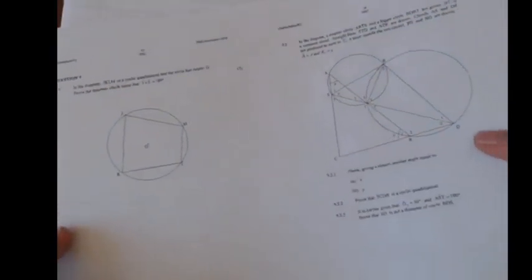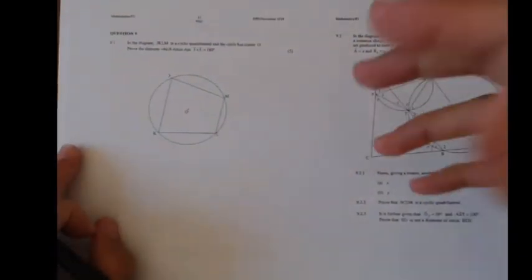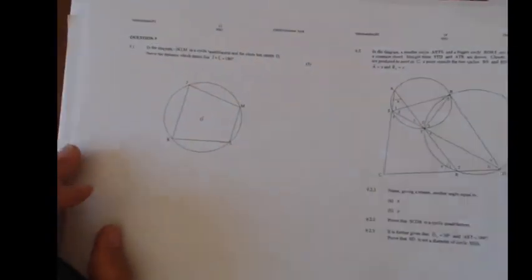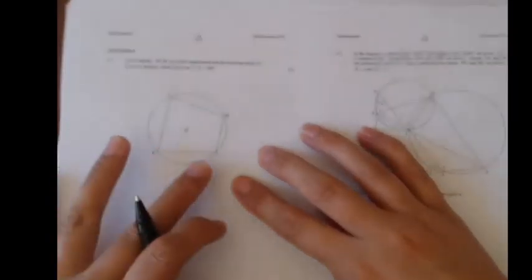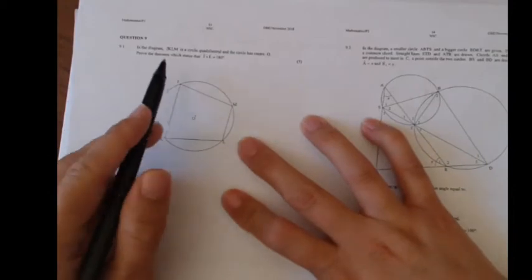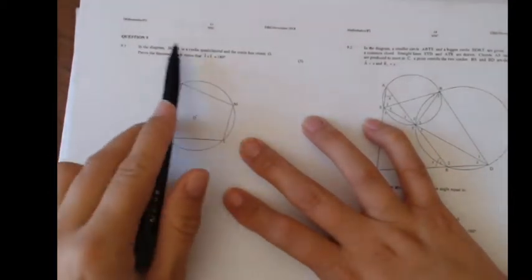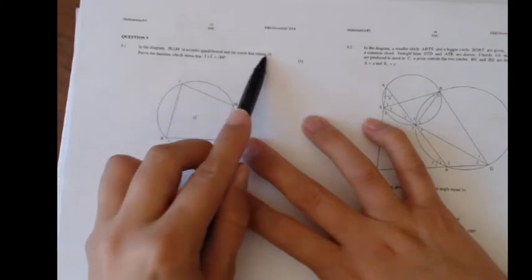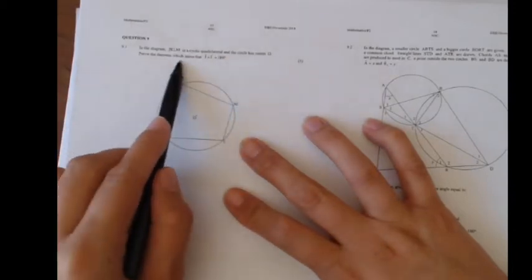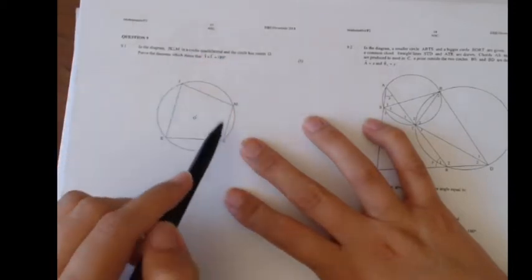We're moving to question 9. Question 9.1 is just a proof, but I will quickly run you through it. It's the proof that opposite angles of a cyclic quad are supplementary. In the diagram, JKLM is a cyclic quad in a circle that has center O. Prove the theorem that states that J plus L is 180.